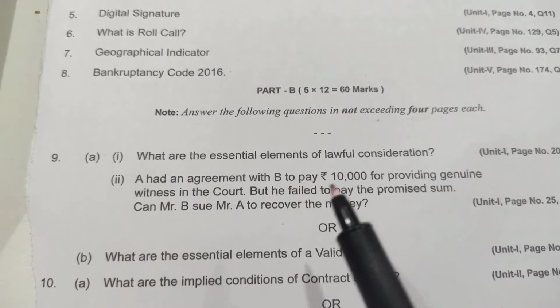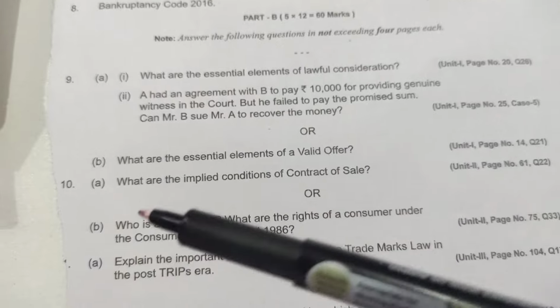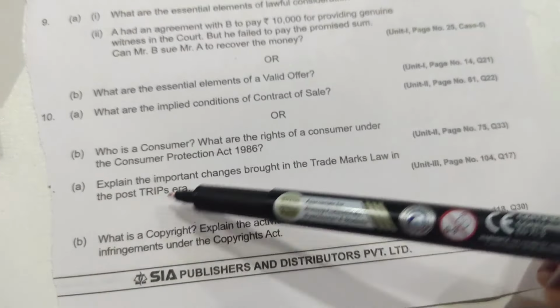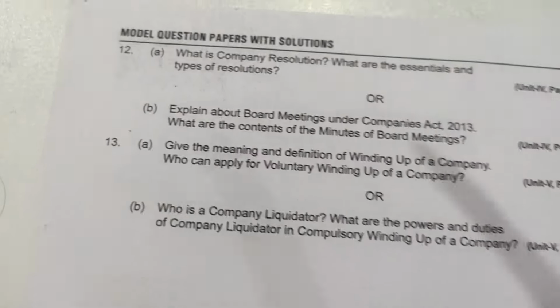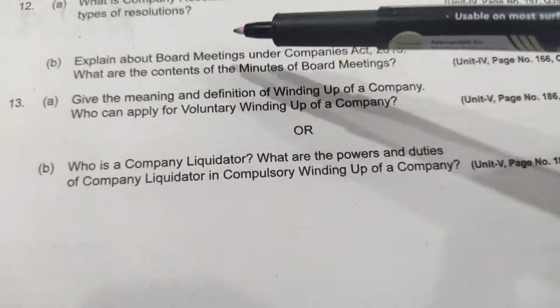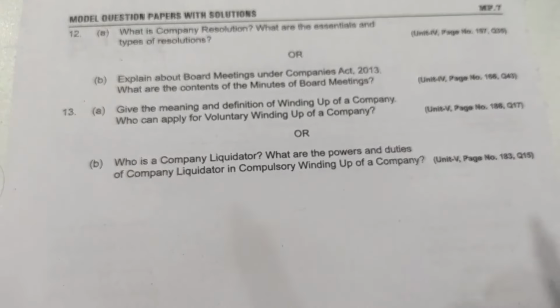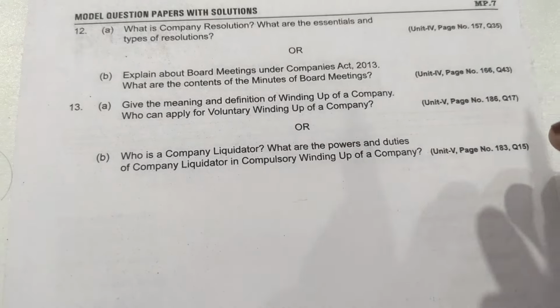Okay, so check this out. And in the 10th question there will be the same internal choice, and in the 11th question also internal choice, and lastly the 12th and 13th questions, both have internal choices. So this was about the model paper.